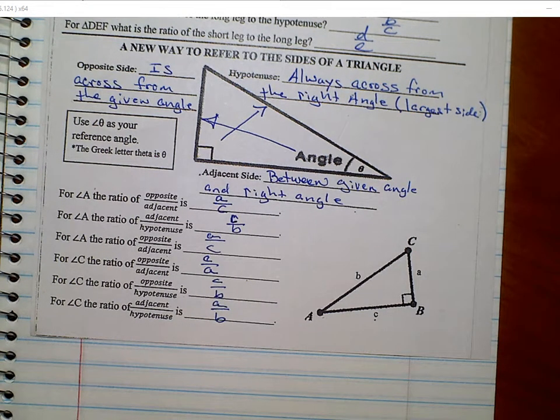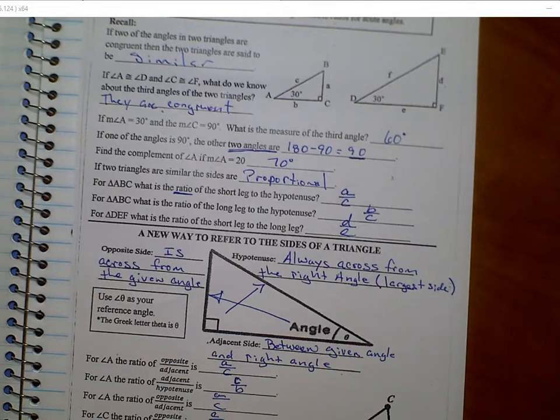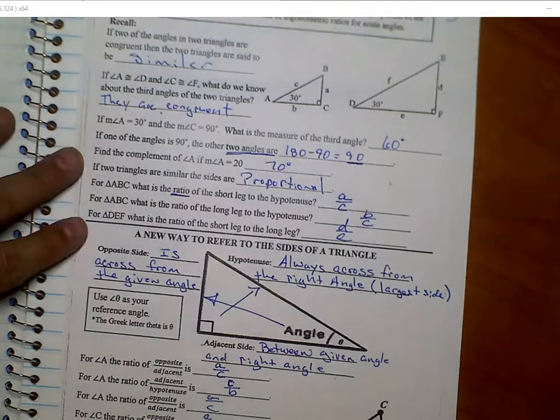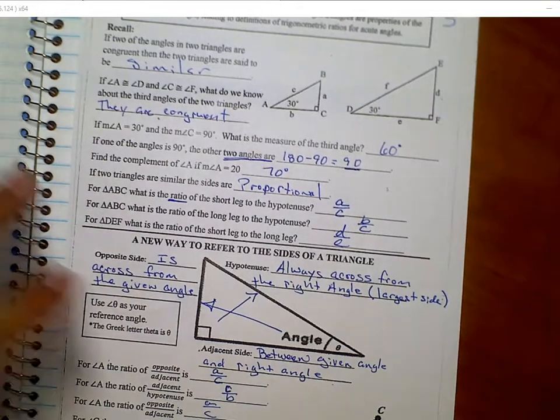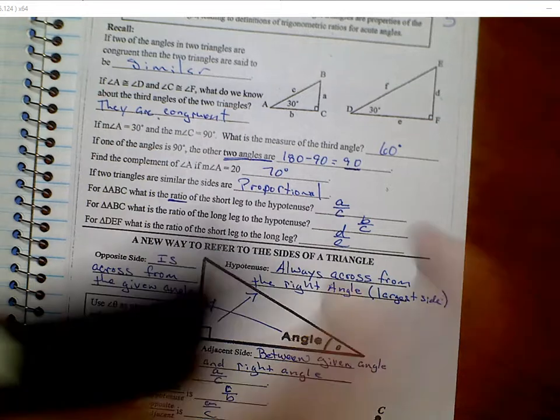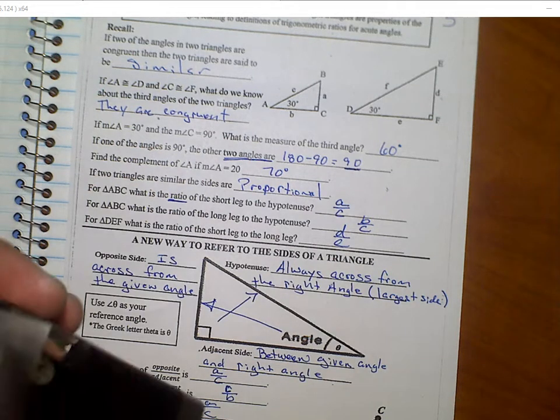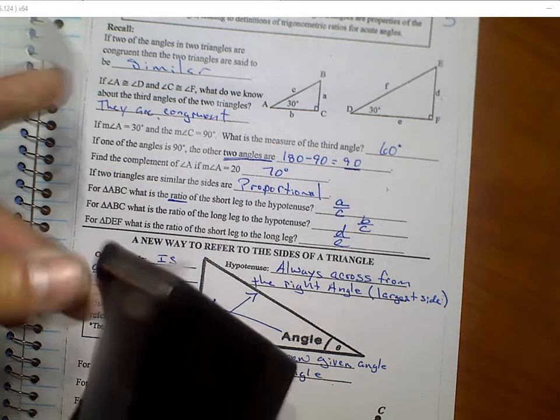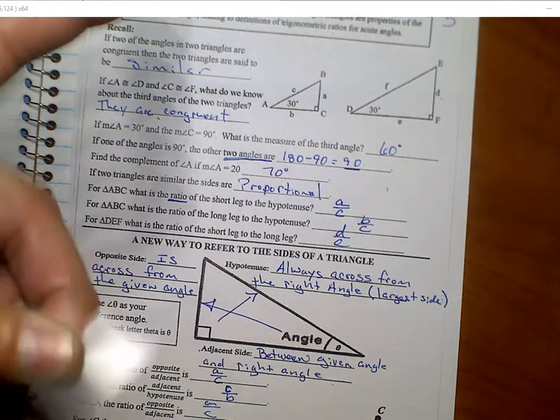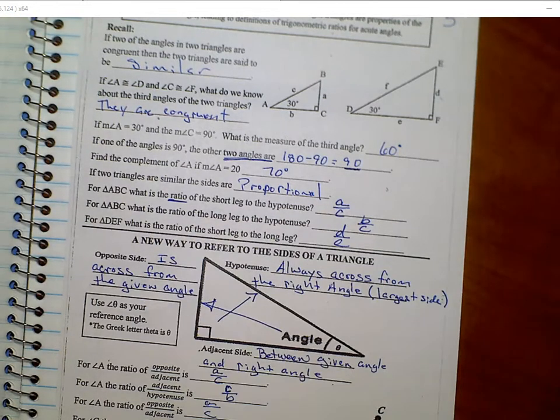Okay? So this is how this is going to go in your notebook. I'm taking my piece of tape, 2 pieces of tape, 1 inch long, that's it.